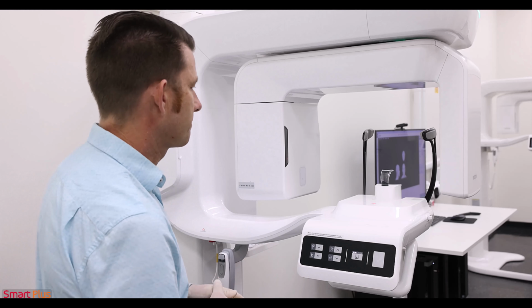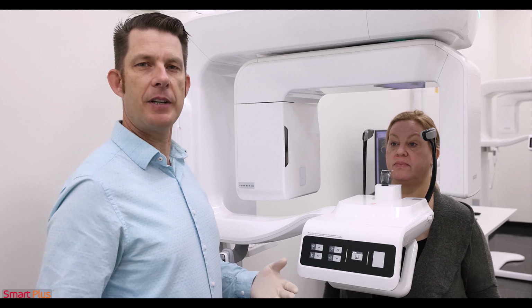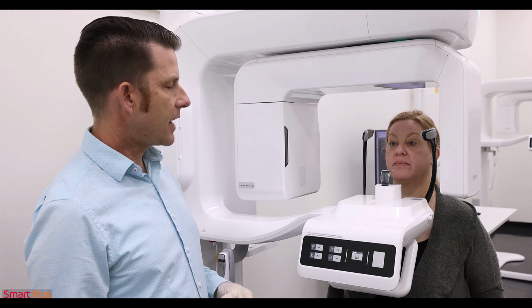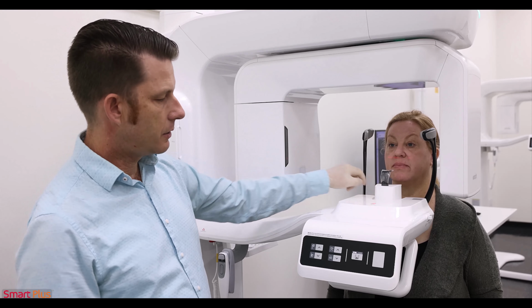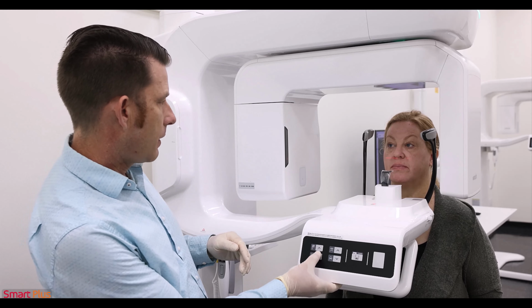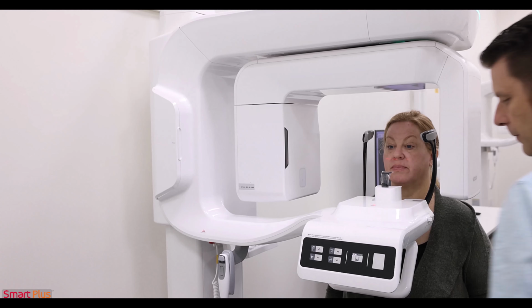Go ahead and stand up straight and tall for me. I always have the patient stand up at attention so we don't have any slouching or issues there. The first thing I do is I ensure that the chin rest is just below their chin. So I can move the entire device up or down, but I want to get that right to the base of their chin.